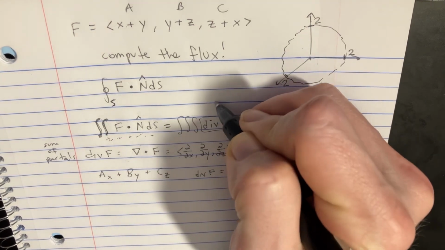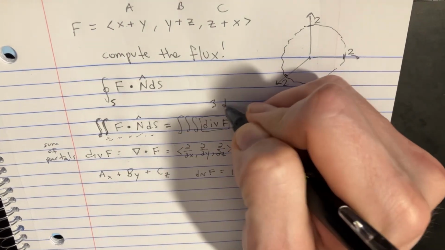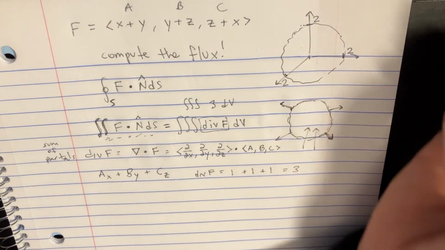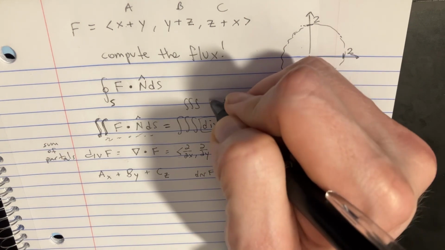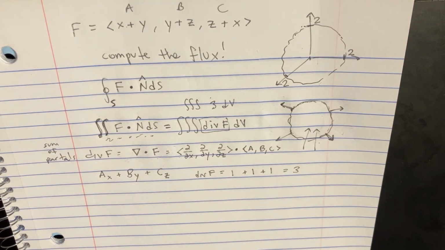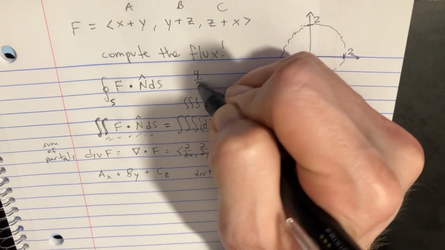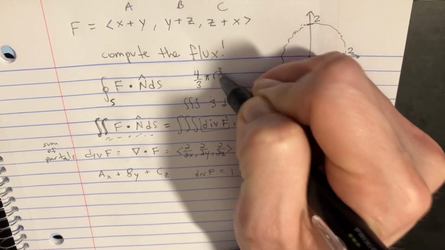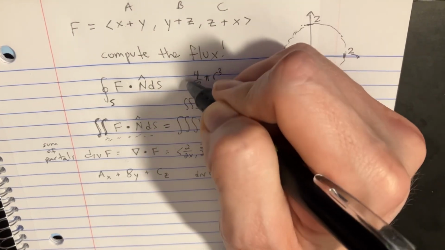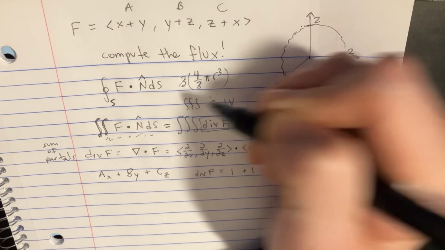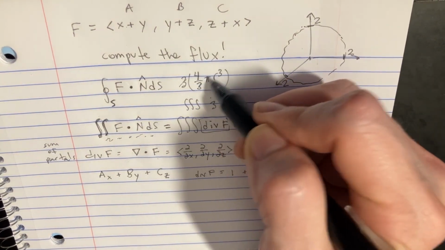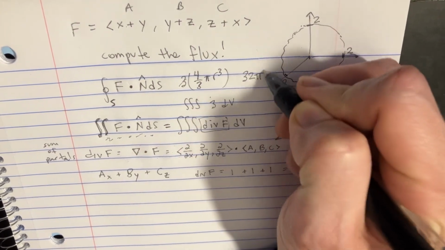So now we can use 3 for the div of F, and we can integrate over the volume of a sphere, and that should be pretty easy because we can even pull this thing out and just say 3 times the volume of a sphere. We don't even need to integrate this at all. We could just say 4/3 pi r to the third, because we already know how to calculate the volume of a sphere. And then there's the 3 on the outside, so that'll cancel out. That's r of 2. So the answer in the end is just going to be 32 pi.